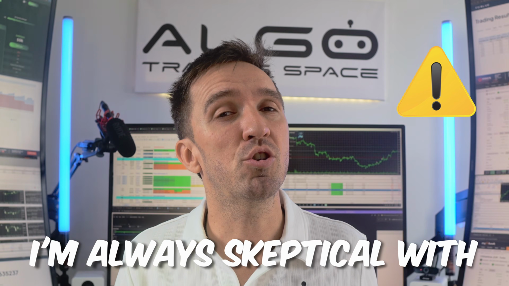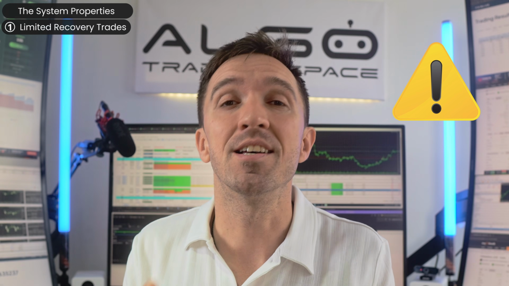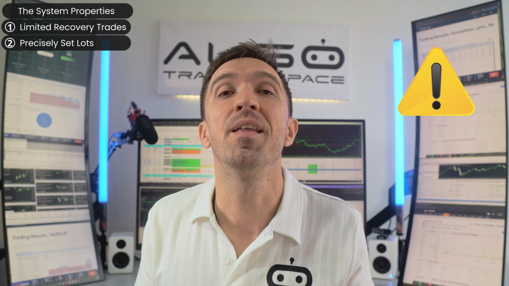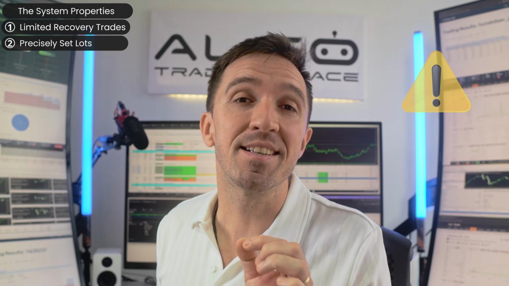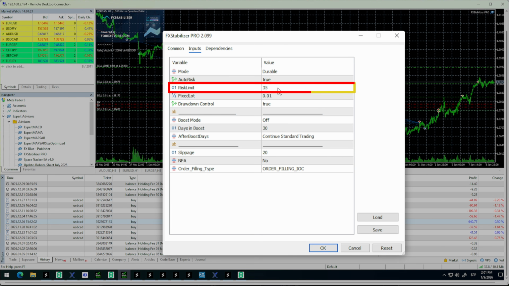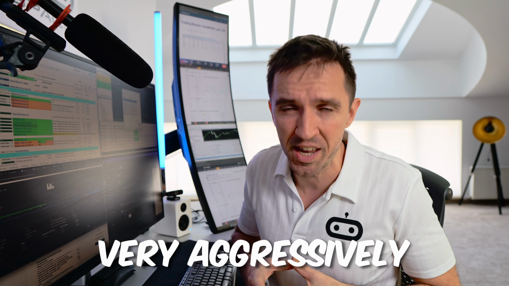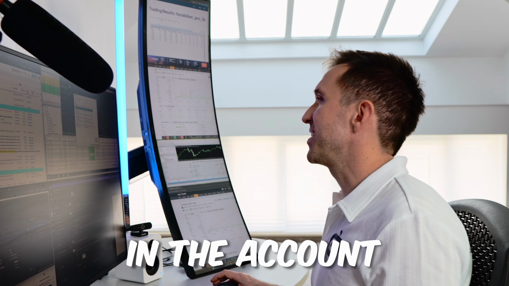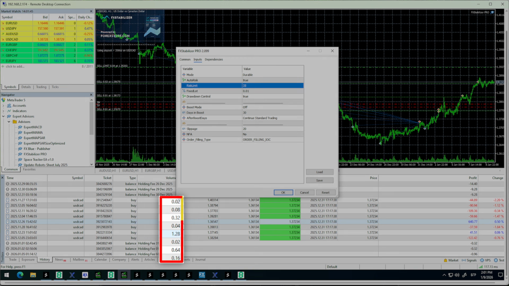Now I'm always skeptical with grid martingale systems, but in this case we have two important things. Number one is the recovery trades are limited, and number two, there is a protection system that calculates the lots very carefully according to the risk I selected to use. So if I show the properties, you will see that in this account I am risking 35%, which means that if the price dropped very aggressively with the dollar CAD or with any of the other pairs, I wouldn't be losing more than 35% in the account, and I always use the over risk, so I leave it to the EA to decide how much it's going to trade.